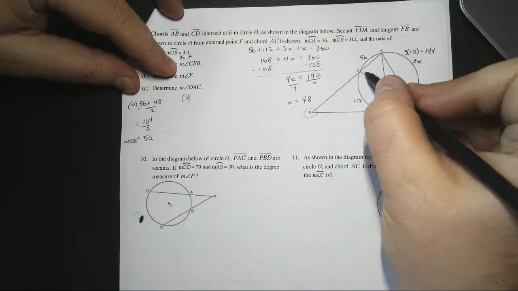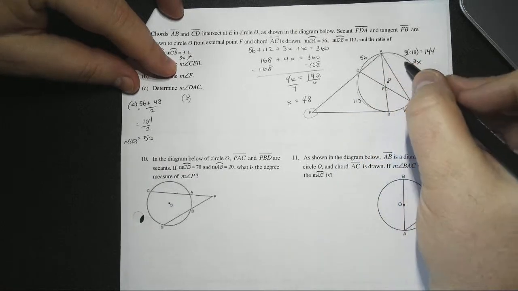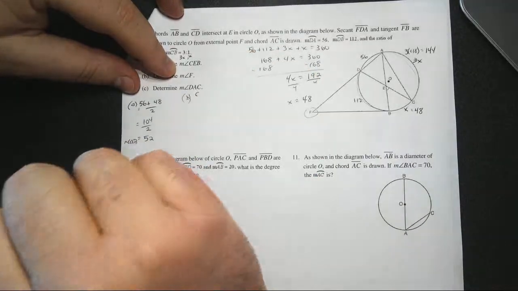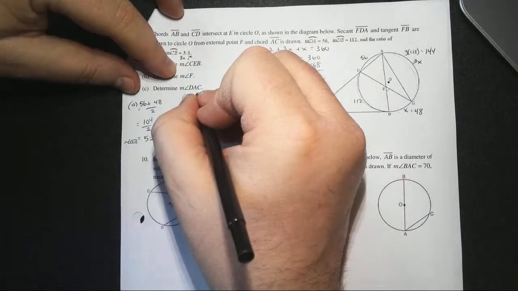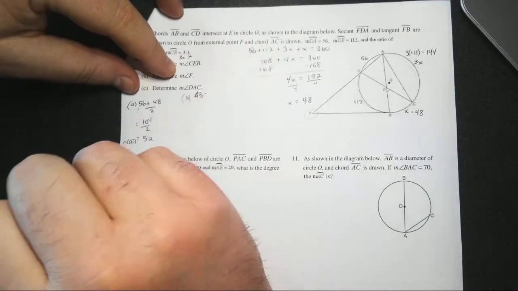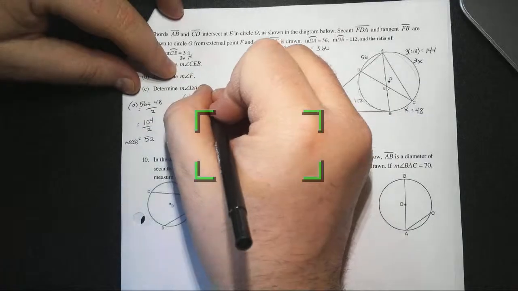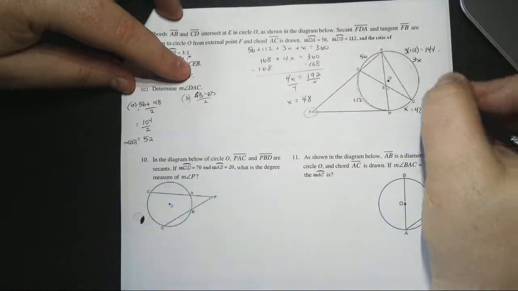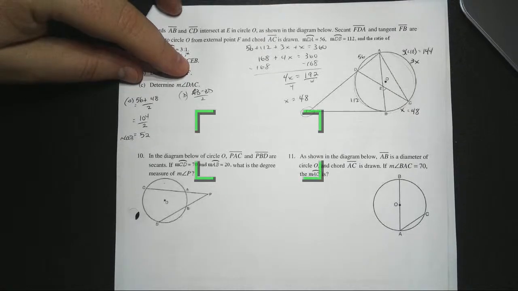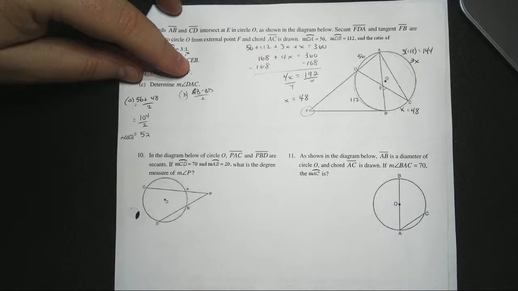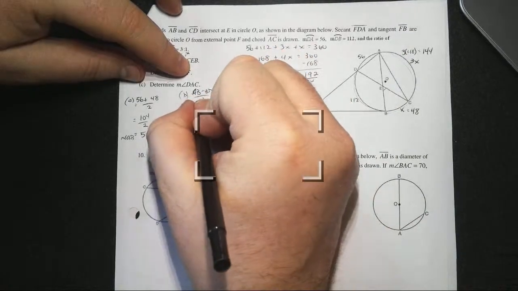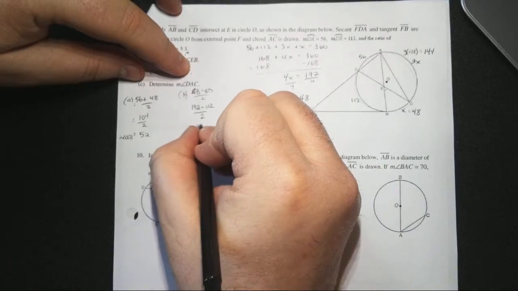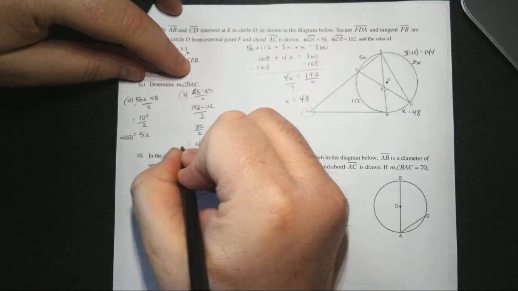For part B, we're looking for angle F, which is outside the circle, so remember it's different. And it's the big arc, which is AB, minus the small arc, which is BD. So it's 1/2 of AB minus BD. So we plug in. This is 144 plus 48, which is 192, minus 112, divided by 2. That's 80 divided by 2, or 40.